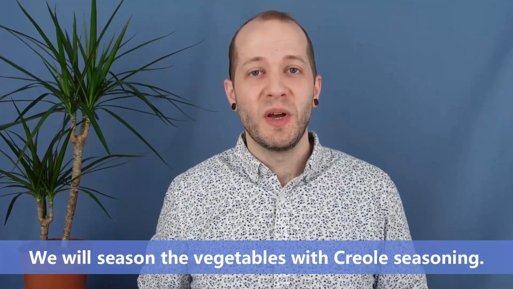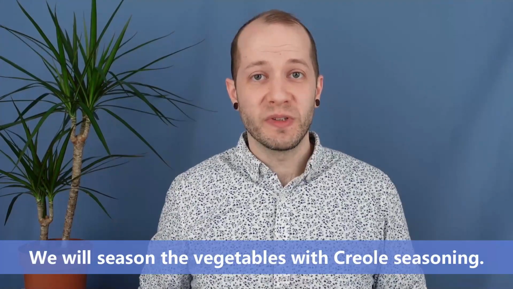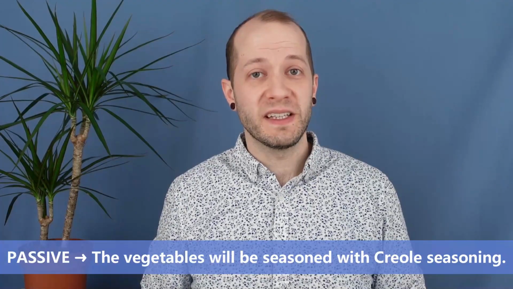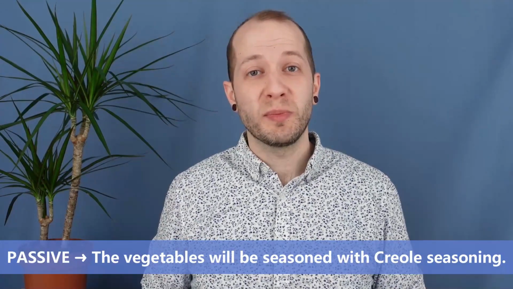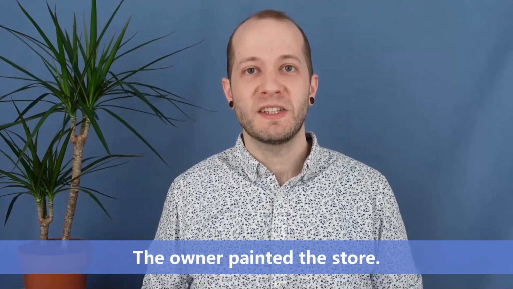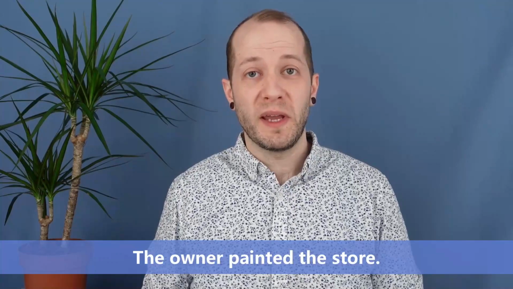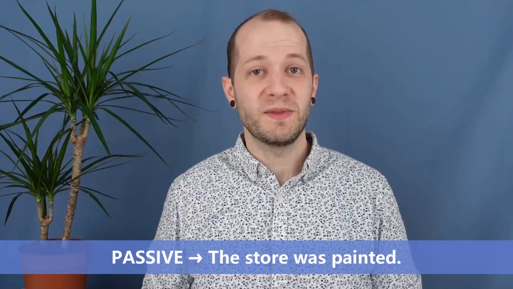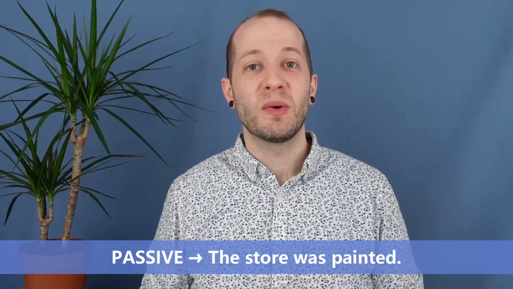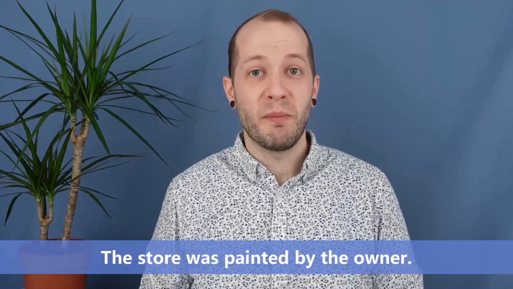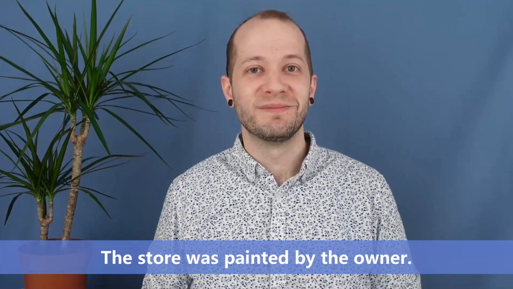Next we have we will season the vegetables with Creole seasoning. The passive here is the vegetables will be seasoned with Creole seasoning. Next we have the owner painted the store. For the passive, I would say the store was painted, or the store was painted by the owner.